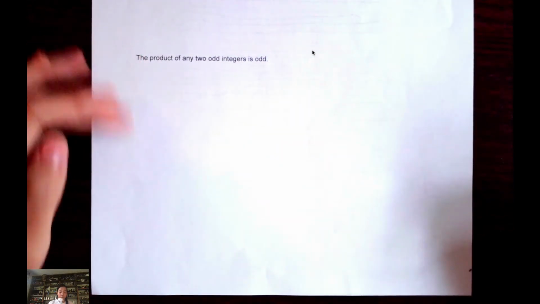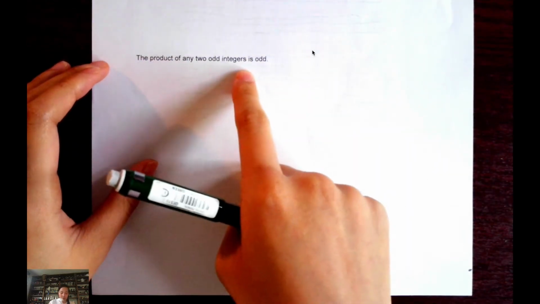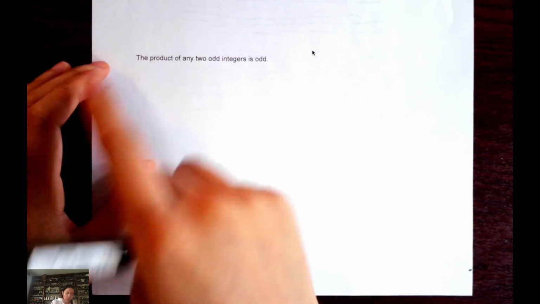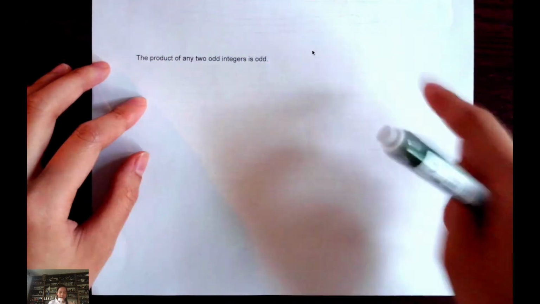Hi guys, in this video I'm going to show you how to write the proof for this statement right here. The statement says the product of any two odd integers is odd. The first thing you want to do when you're writing a proof, or a direct proof specifically, is turn this statement into an if-then statement.